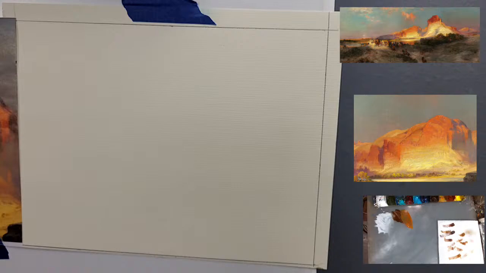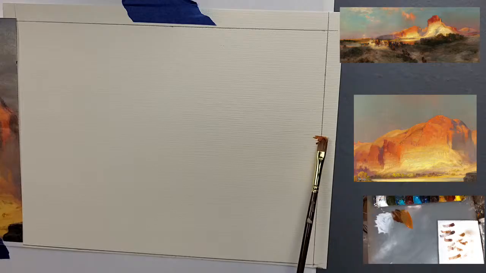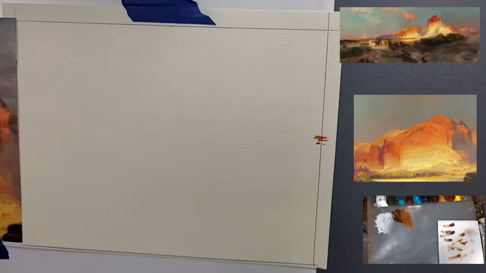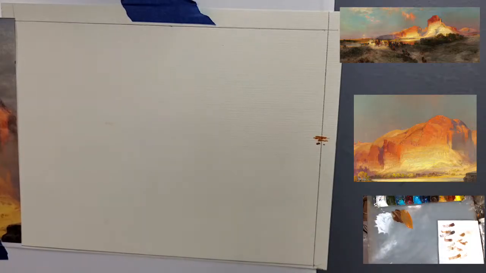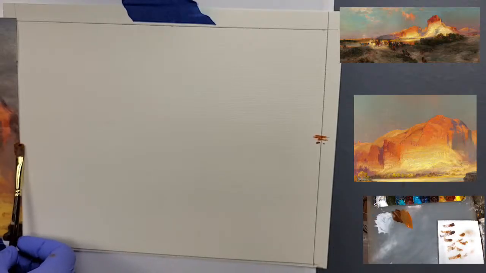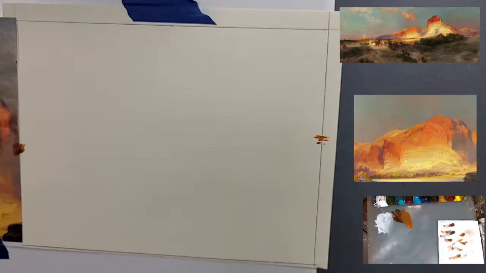what we want to do is kind of go right across here. And then it will go right here. Okay, so that gives us kind of our top, kind of.